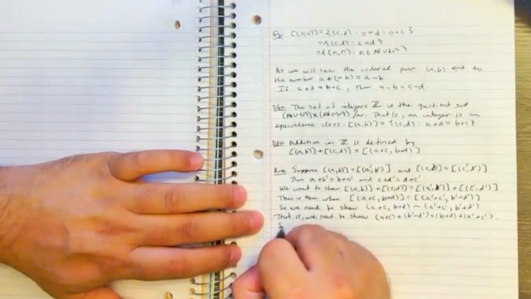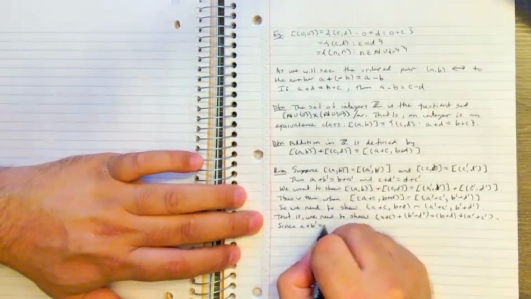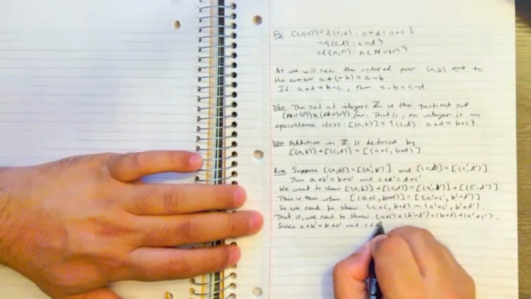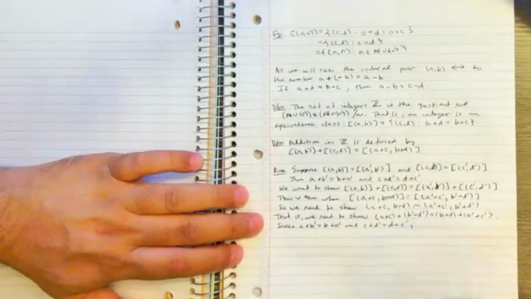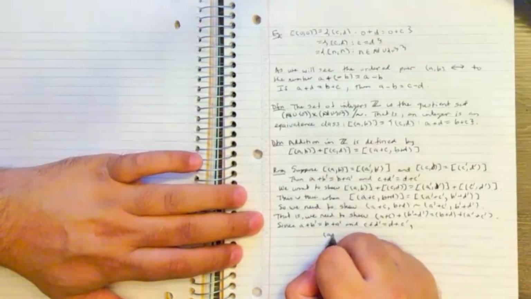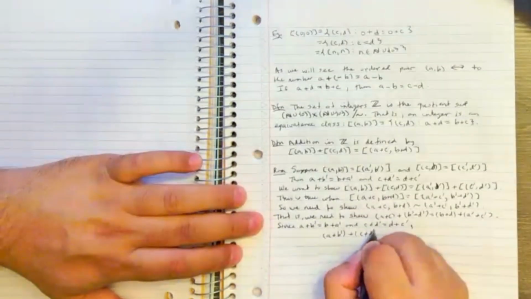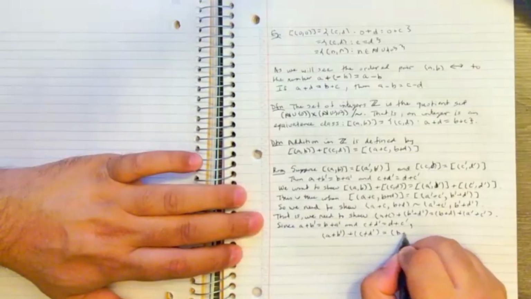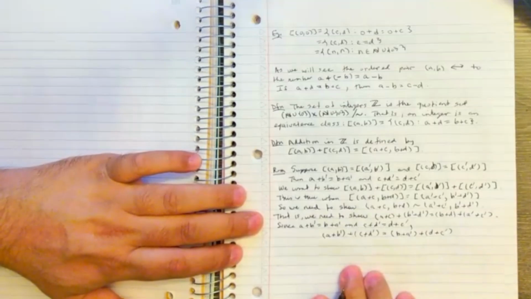Now, since A plus B prime is the same as B plus A prime, and C plus D prime is the same as D plus C prime, we have that the sum of the quantity A plus B prime plus the quantity C plus D prime is equal to the quantity B plus A prime plus the quantity D plus C prime.